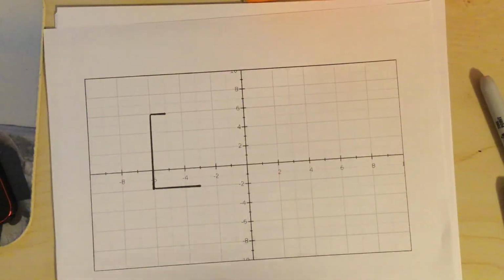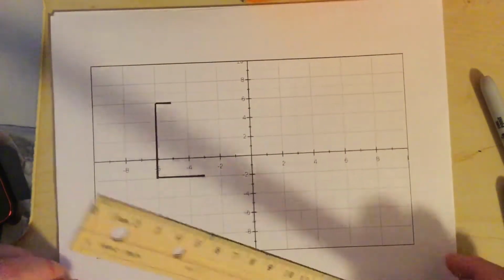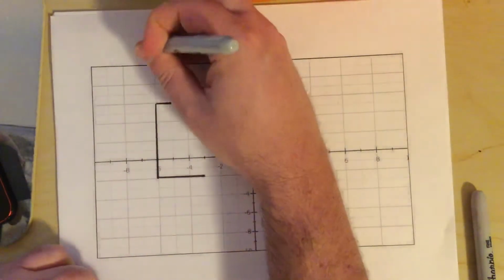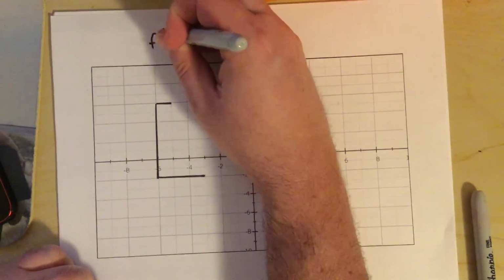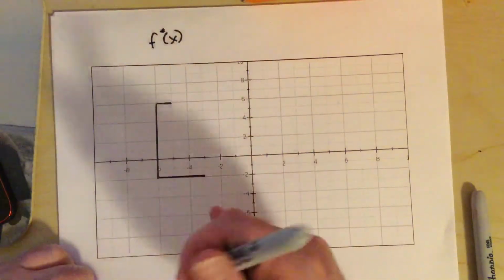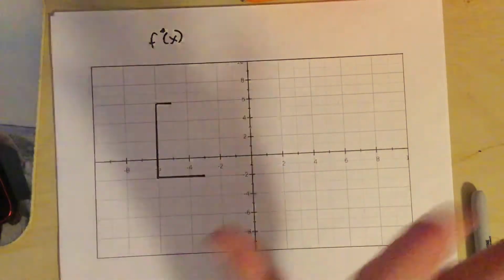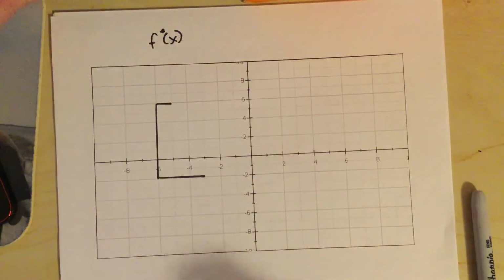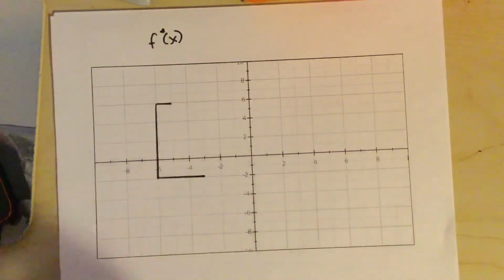Let's try that out for these things over here. Let's say I wanted to draw the inverse. So let's say that this is our function. These three black lines are a function, and I recognize they're not actually a function because it fails the vertical line test, but we're going to go with it anyway.